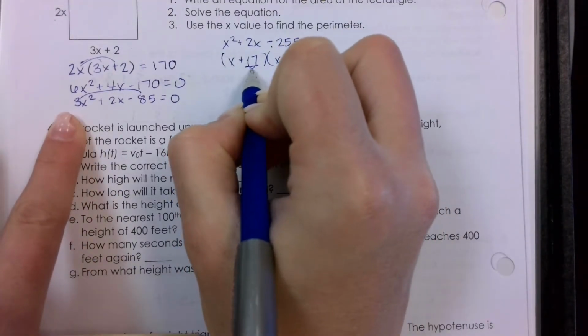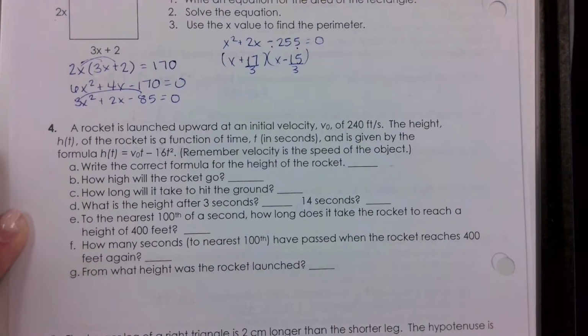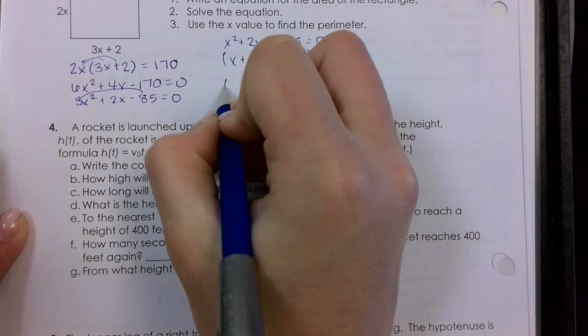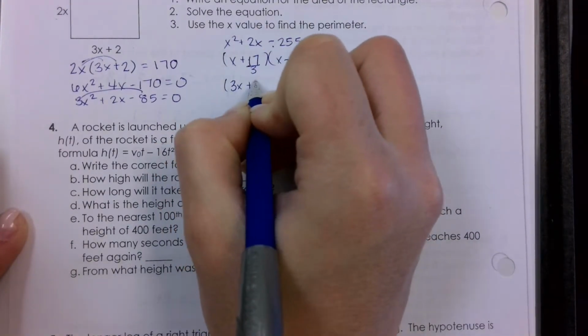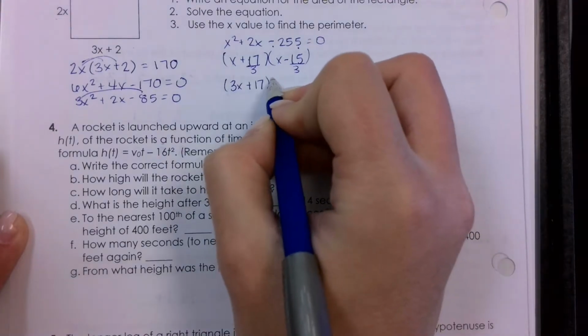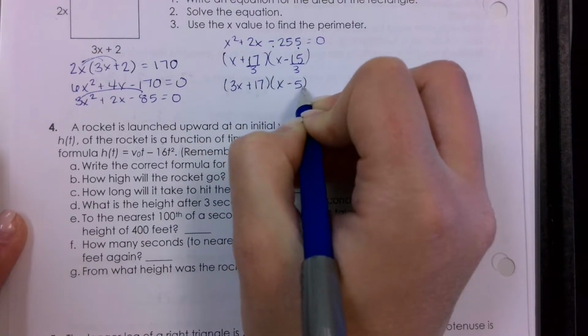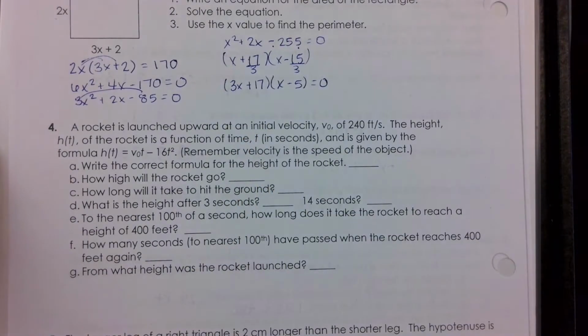Divide by 3, because that's what we multiplied in the beginning to get us into this mess. So 17 over 3, will that reduce? Nope, so that's going to give you 3x plus 17. And then 15 over 3, will that reduce? What do you get? X minus 5. Good. From there, what do we do?